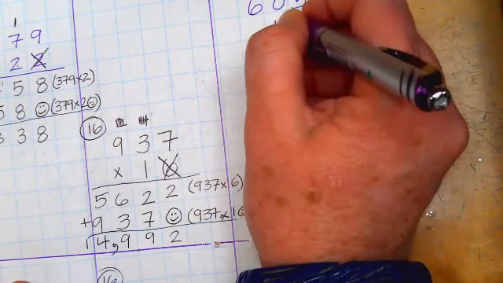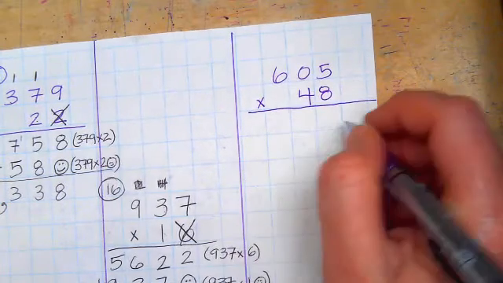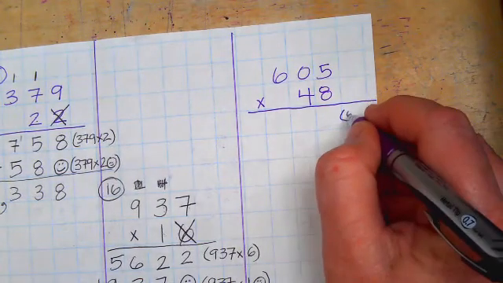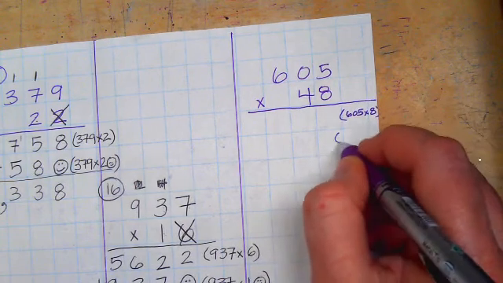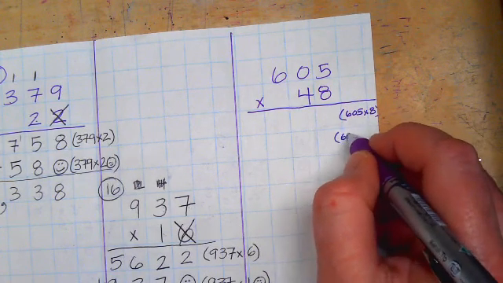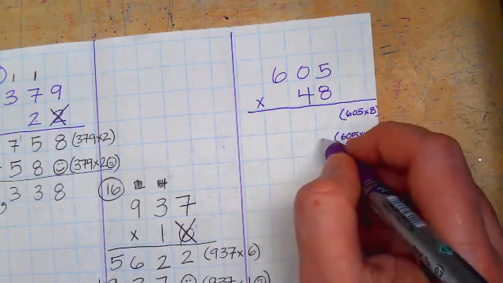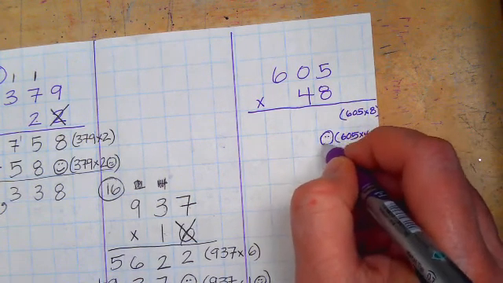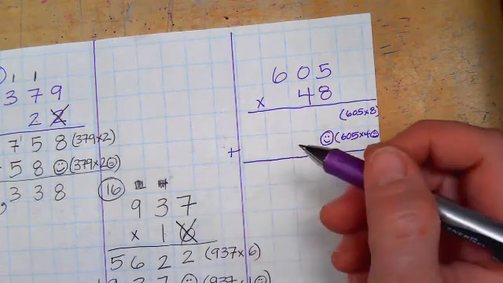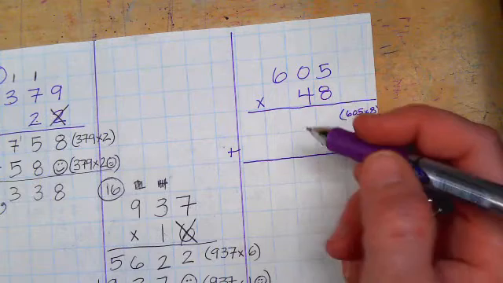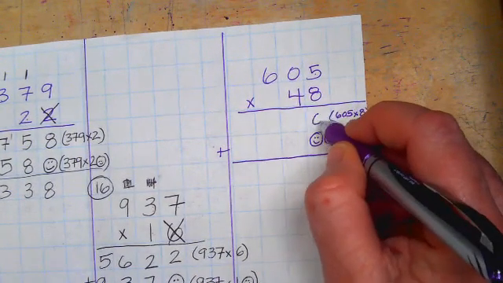Okay, let's do the last one. This last one I'm going to kind of do up here. 605 times 48. My partial product down here is 605 times 8. My other partial product is 605 times 40 with a smile. That means I'm going to have a 0 down here, right?